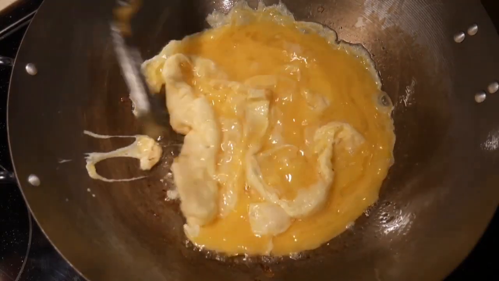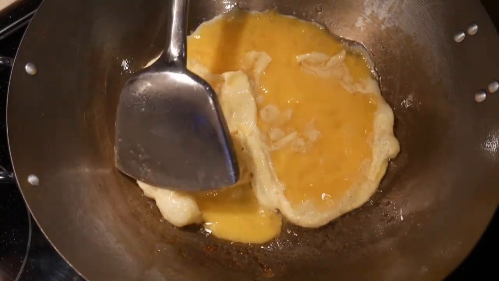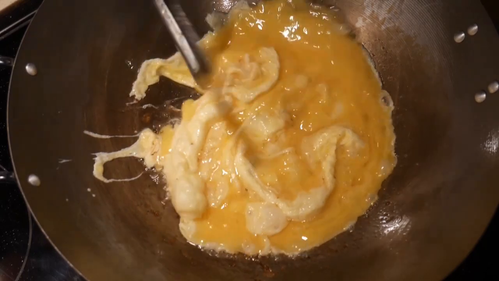Then we open up some space for the uncooked egg to flow into that space. This is a very fast way to cook the egg because you keep recycling the uncooked egg to the bottom of the wok. As you can see, the egg cooked rapidly. In less than 30 seconds, about 50% of the egg is already cooked.